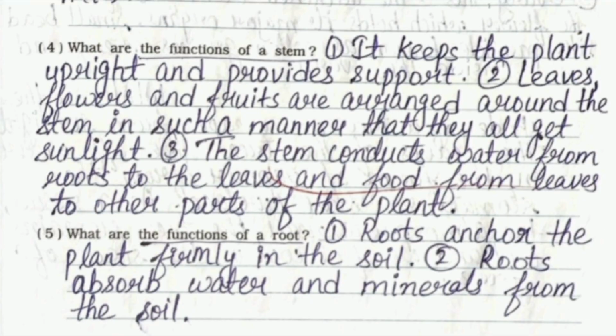Fourth one, what are the functions of a stem? The functions of a stem are: it keeps the plant upright and provides support. Leaves, flowers and fruits are arranged around the stem in such a manner that they all get sunlight. The stem conducts water from roots to the leaves and food from leaves to other parts of the plant.